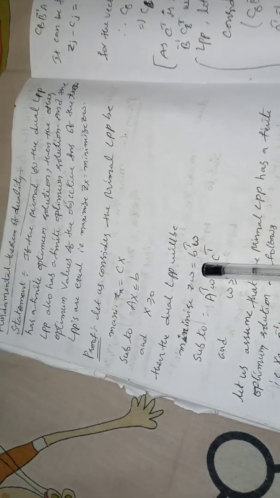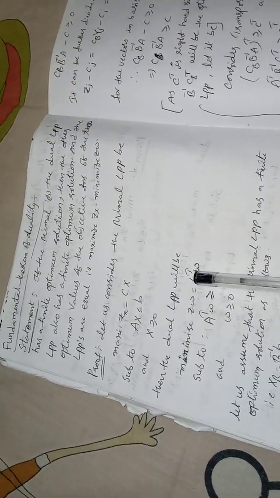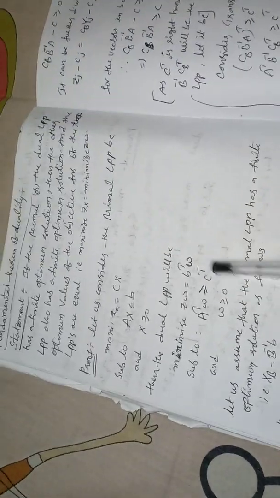Then the dual LPP will be: minimize Zw equals B transpose W, subject to the constraint A transpose W, which is greater than or equal to, here you had less than or equal, so you make it greater than or equal to C transpose, and W greater than or equal to 0.